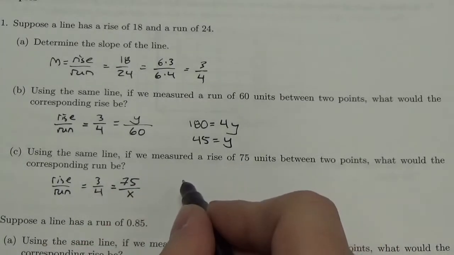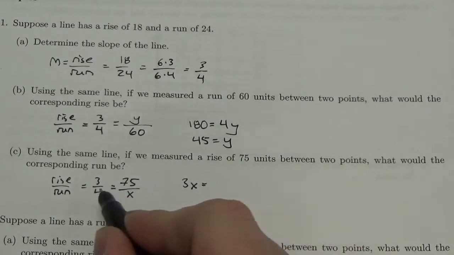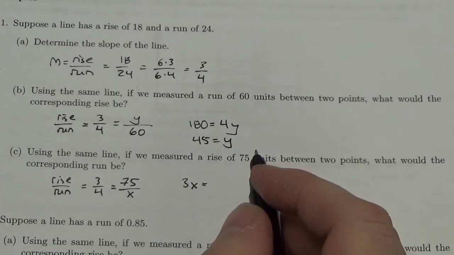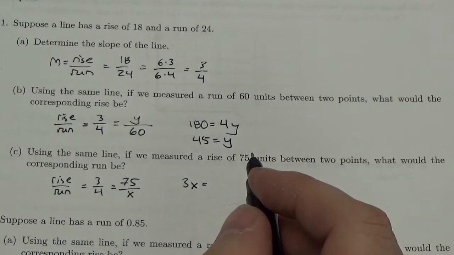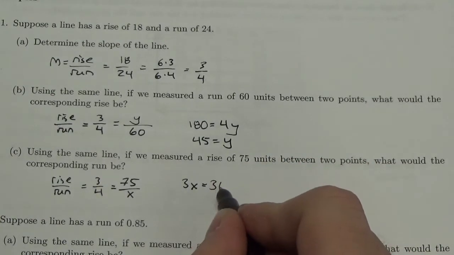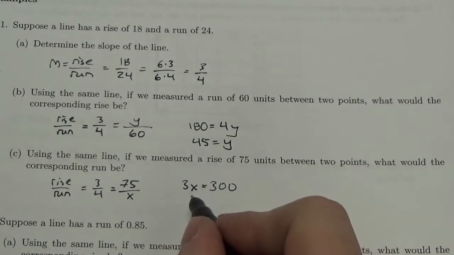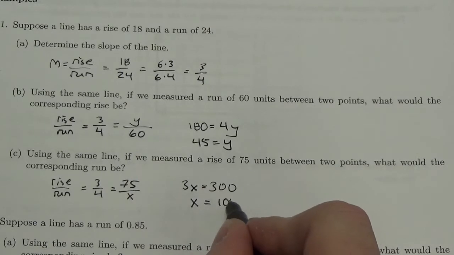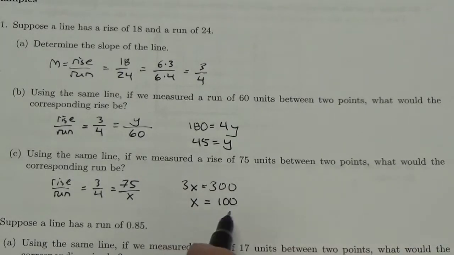Okay, so it's going to be 3 times x will equal 4 times 75. Just want to make sure I get this. I think I know off the top of my head. Yeah, and I was right. Yeah, 300. And so now when I divide, x is going to equal 100. So there's my corresponding run.